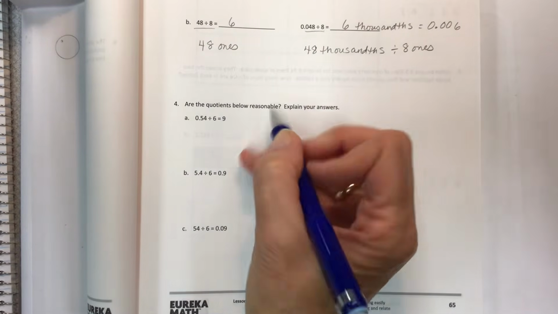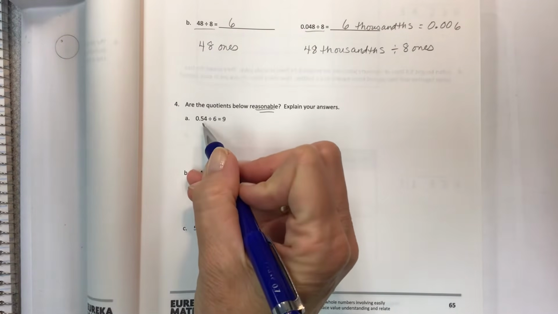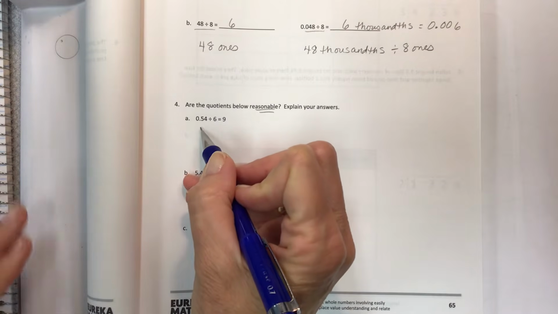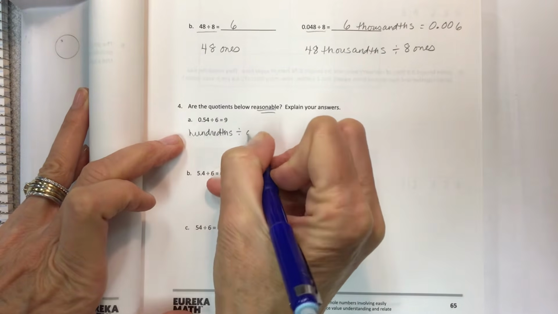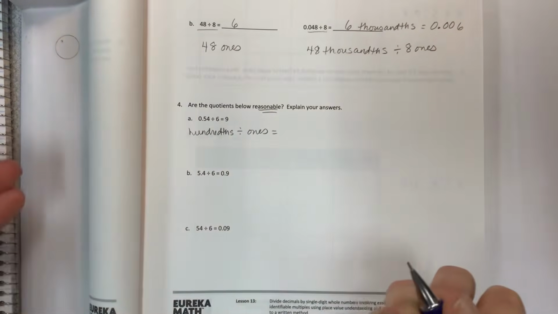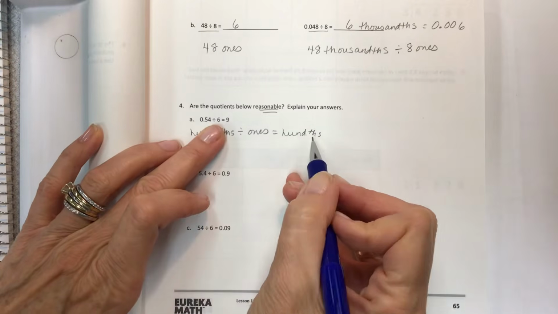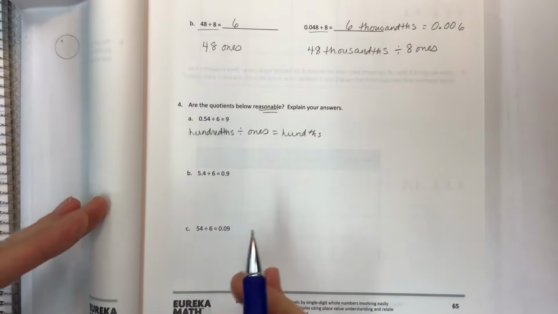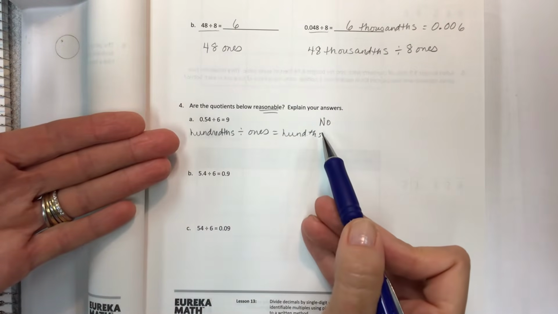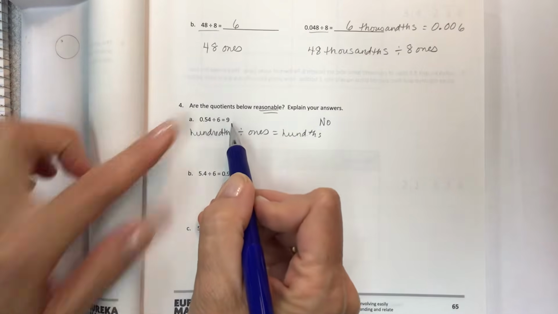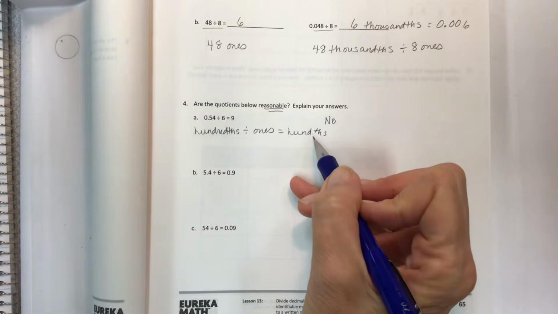Let's do this one. Are the quotients below reasonable? Explain your answer. So when you think about if I have 54 hundredths divided by ones, whatever the number is, it should be what? Hundredths. But what do I have? I have ones. So that does not seem reasonable. Okay, so no. I don't even have an answer right now, and I'm just saying, no, that's not reasonable. This is too big. Okay, the 9 ones is too big. It's supposed to be hundredths.